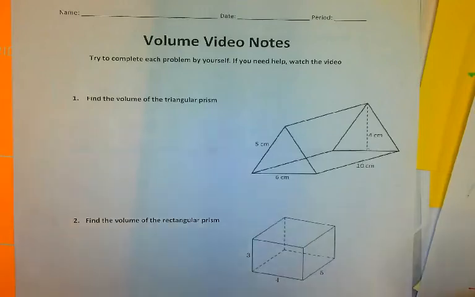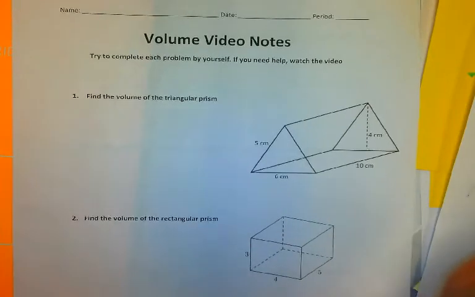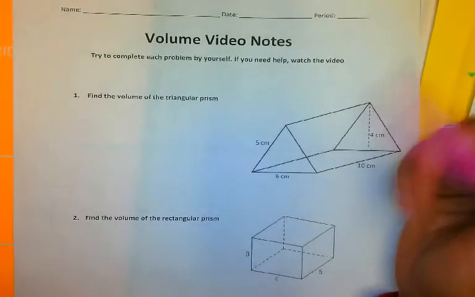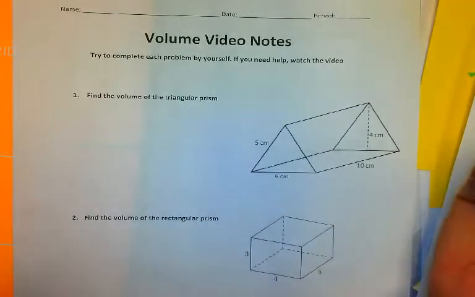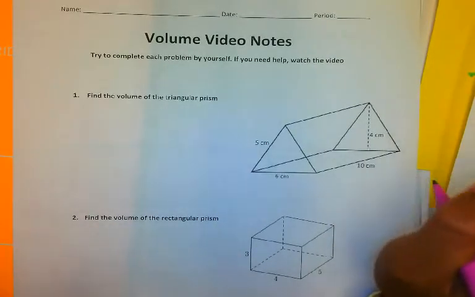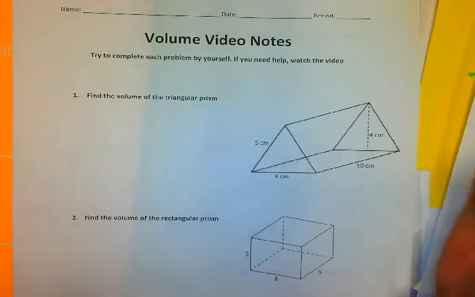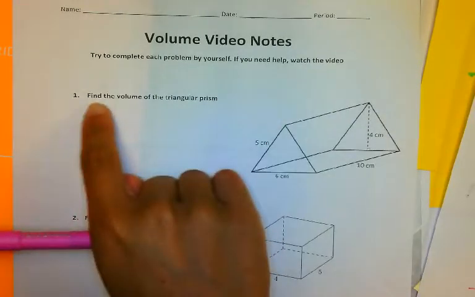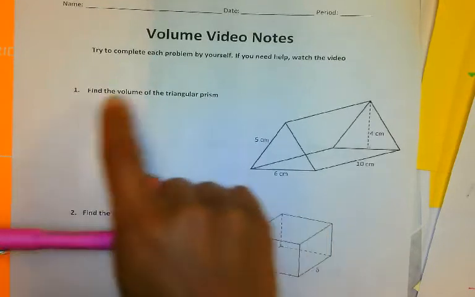All right, so these are some notes for volume. First thing I want you to do whenever you are doing these problems, I want you to read the question and underline the keywords that are in that problem. So for this one, we have: find the volume of the triangular prism. So we read it once.